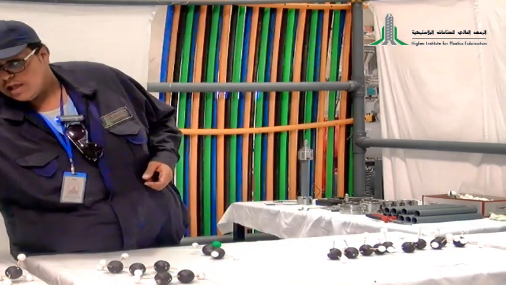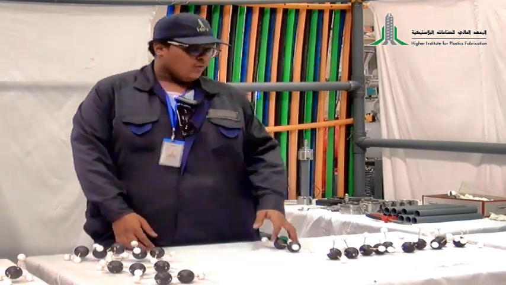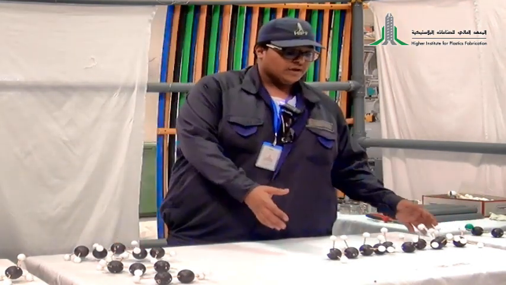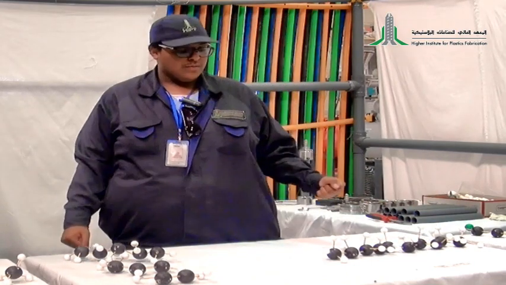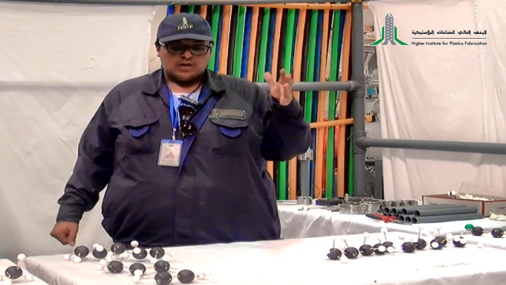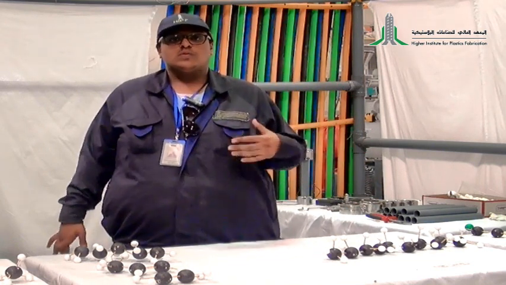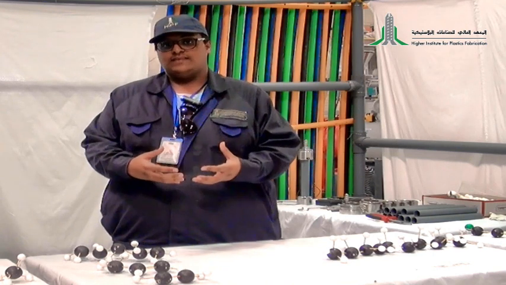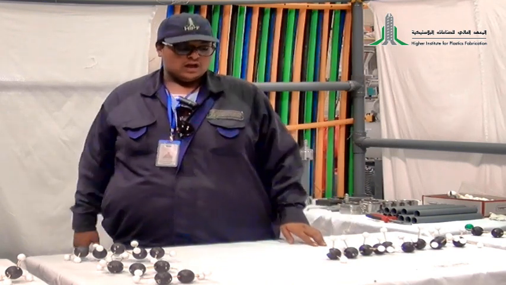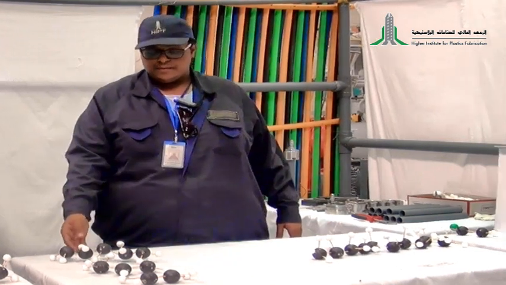So basically the idea of cracking, we have a long chain here of 10 carbons. We will add either catalyst or heat to this hydrocarbon to get 3 components: ethylene, propylene and pentane.